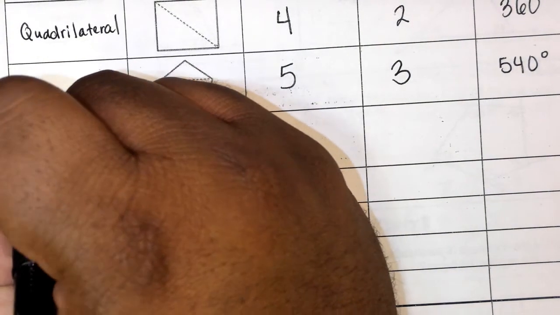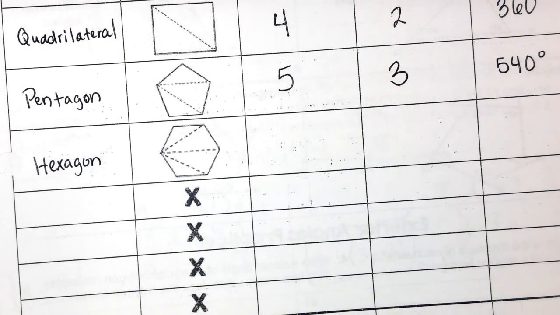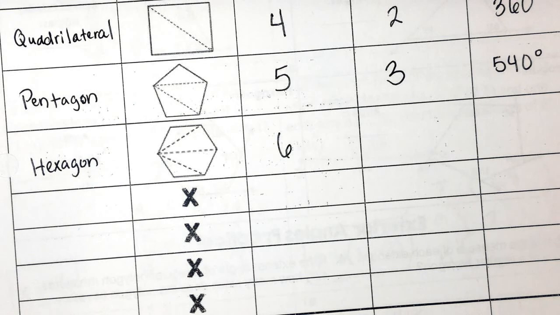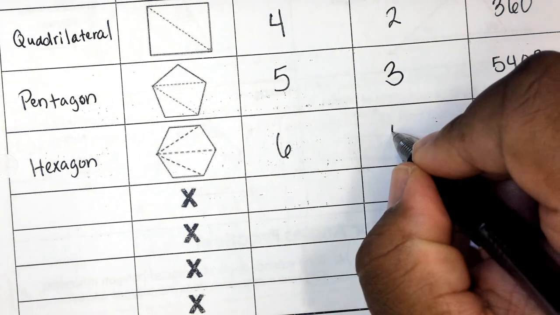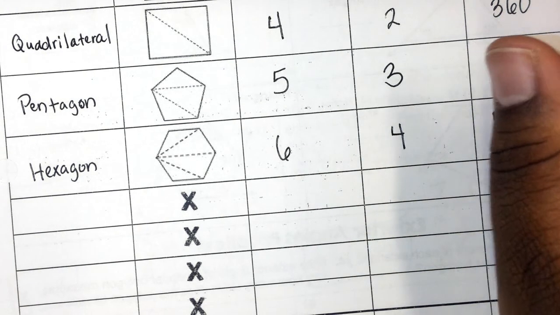Next one, hexagon. Hexagon has 6 sides. They're showing you here how many triangles can I create inside of a hexagon? 4. If that's the case, what's the degrees? 720.